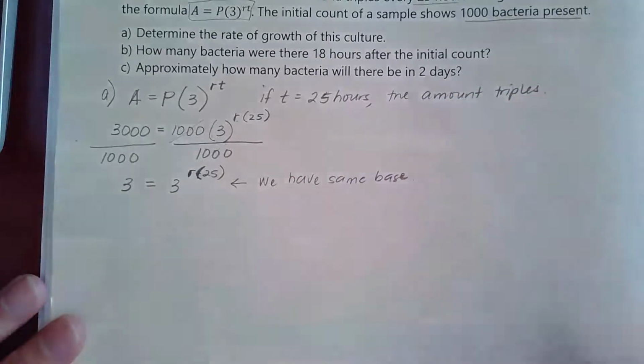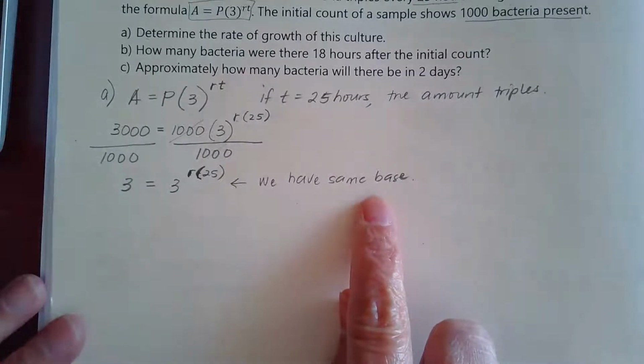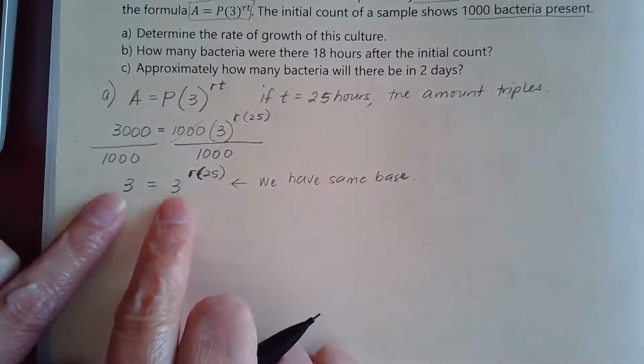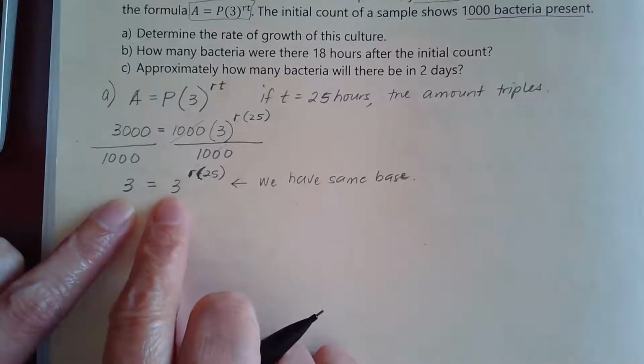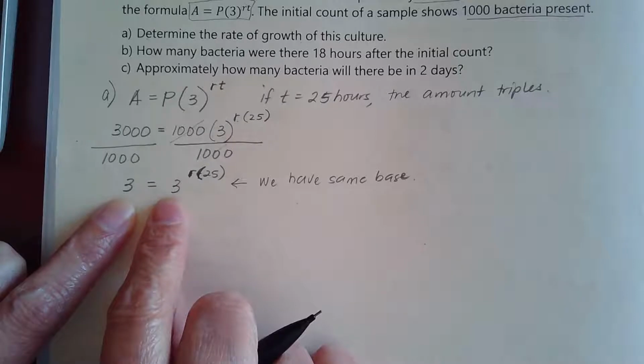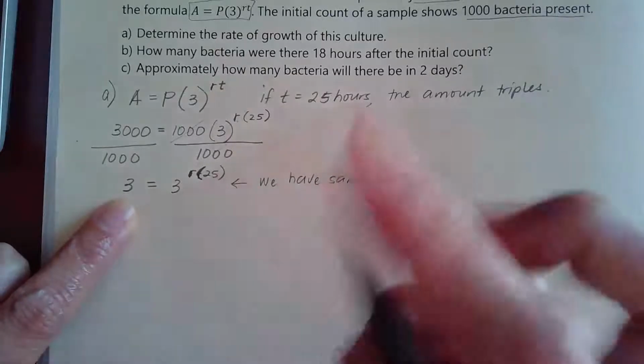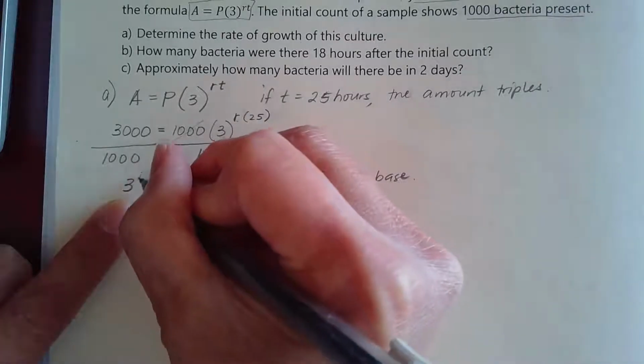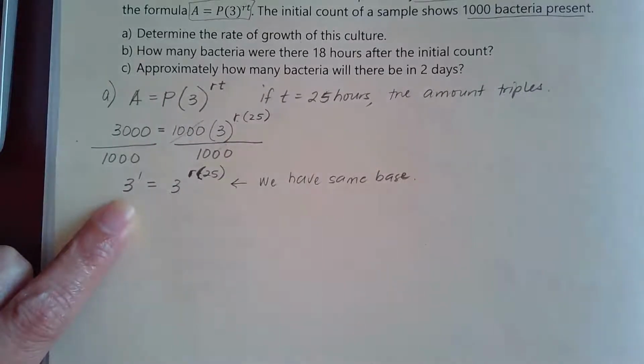This is probably going to make our life a little easier in solving this equation. Because we have the same base, that means the exponents have to be the same as well. So I can say that this is 3 to the exponent 1.